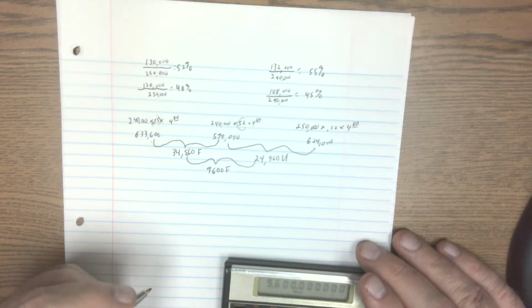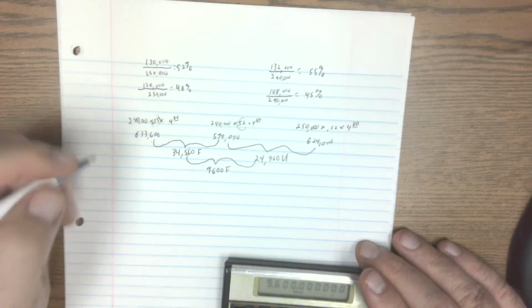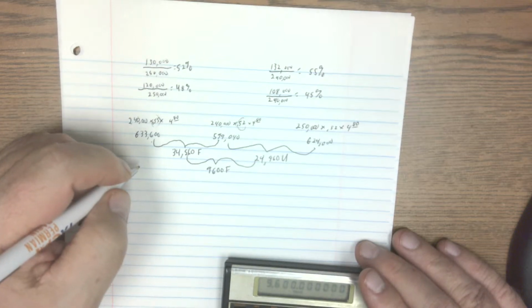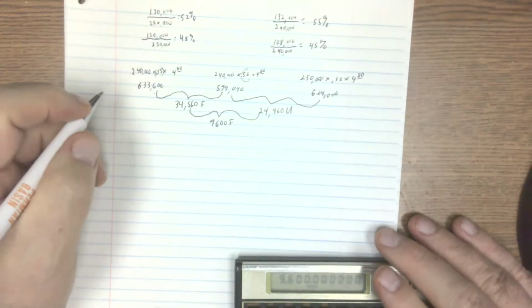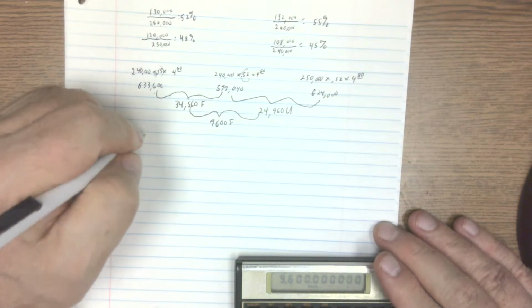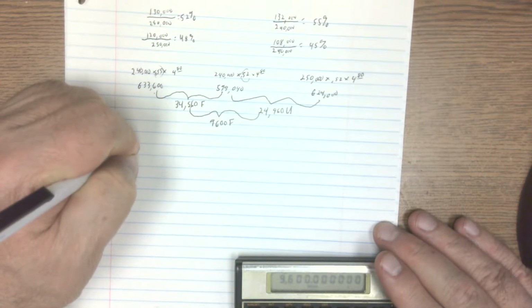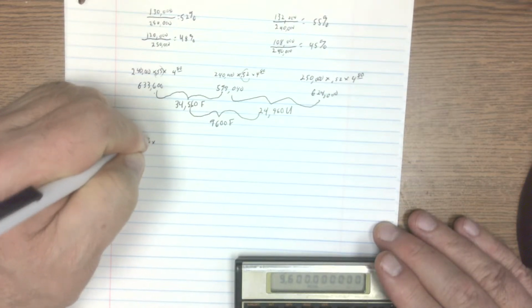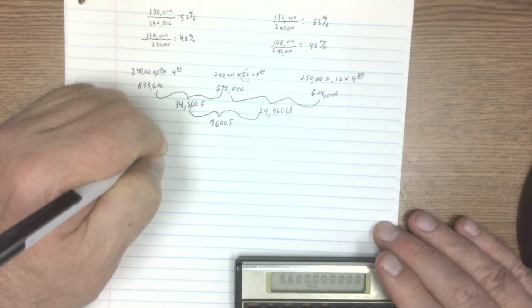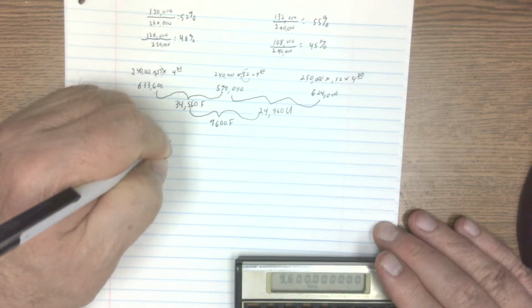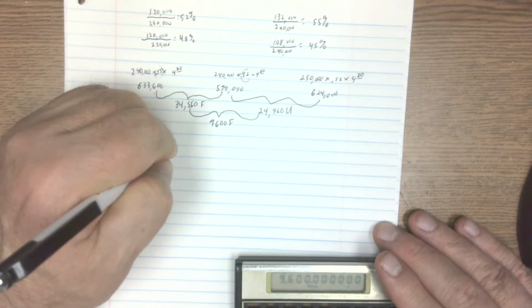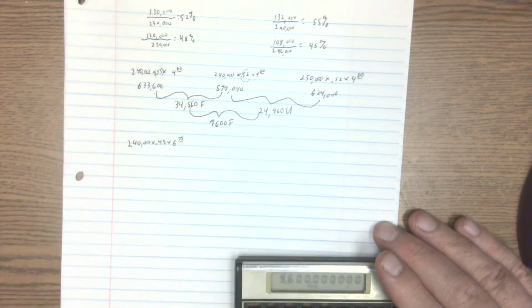Okay, so then we move down to the Limba, and the Limba on that one, just a little different. Again, we're using the 240,000. This time it'll be times 45% times the contribution margin of 6.75.